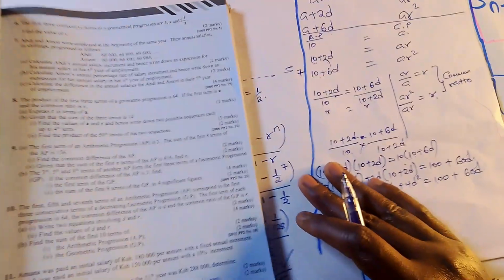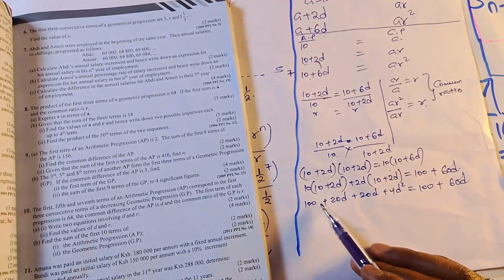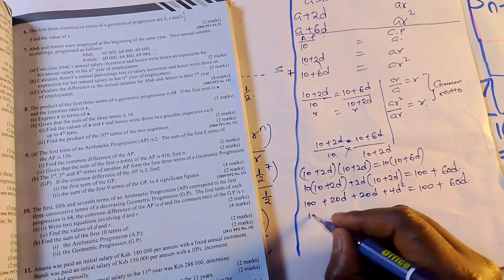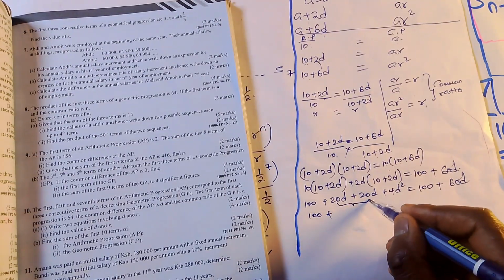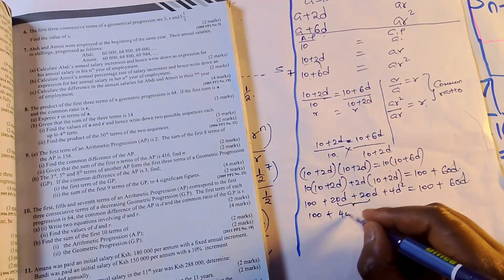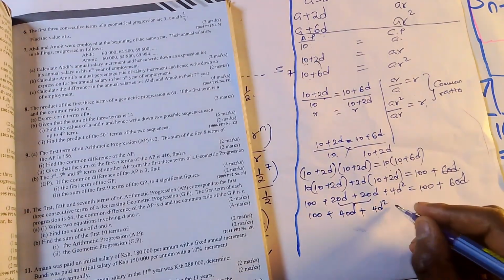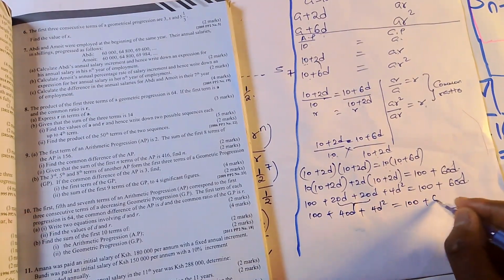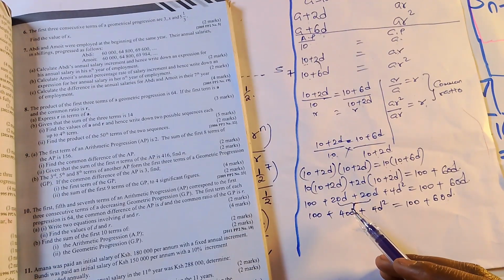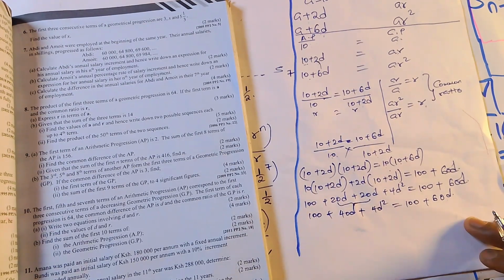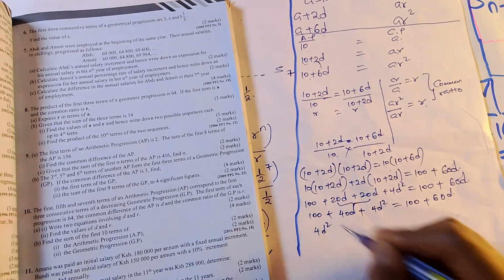Having got that, here we collect like terms together. 100 plus 20D plus 20D will be 40D, plus 4D squared, is equivalent to 100 plus 60D. So we bring everything to one side, and this will form a quadratic equation which starts with 4D squared.